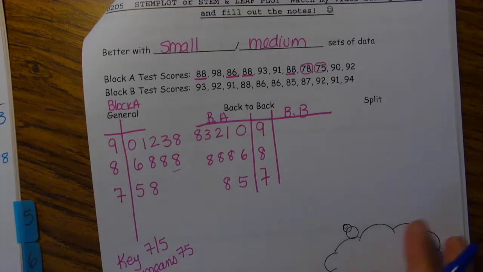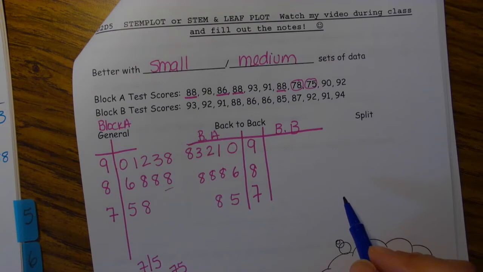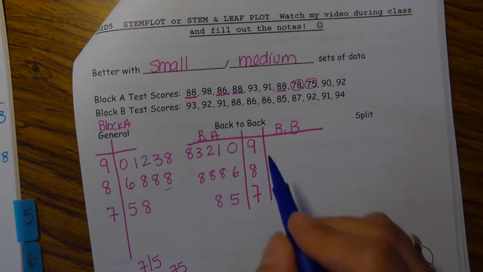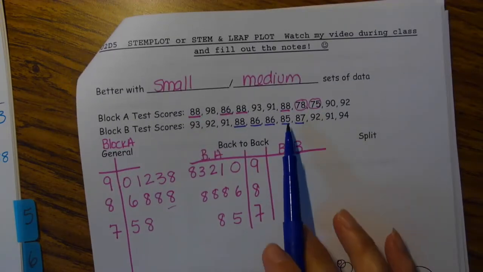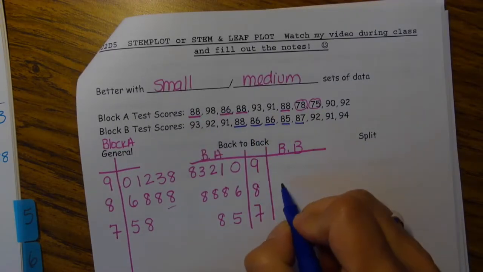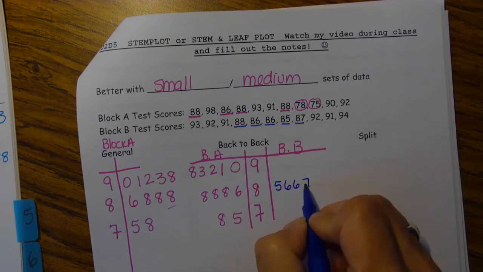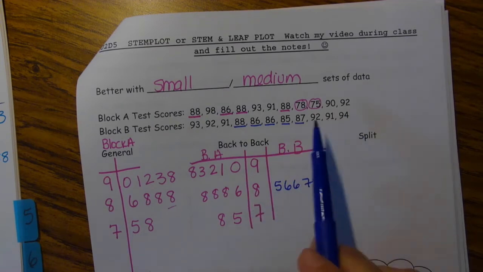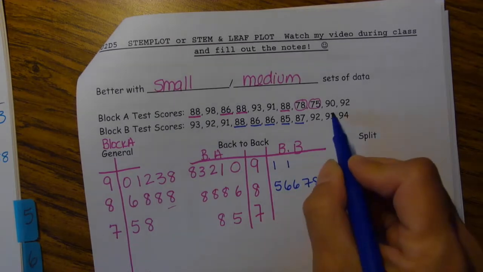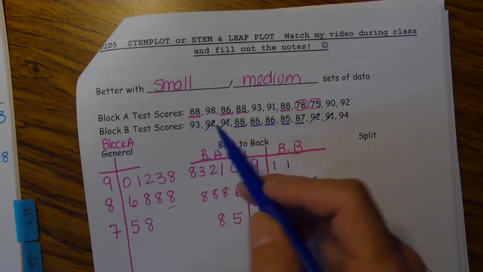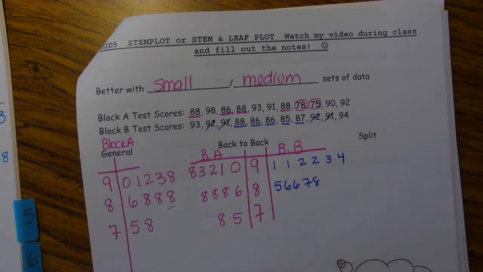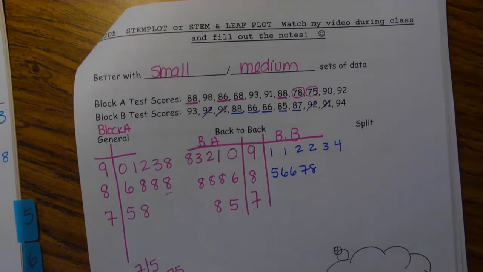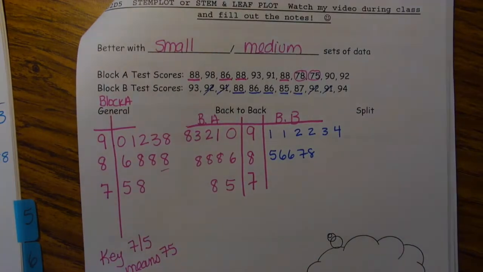I'll do those in a different color so they show. So now I'm going to look at B. Notice I don't have any 70s, so let me look at the 80s. There's my 80s, so it would be 5, 6, 6, 7, 8. And of course, my 90s, I have 1, 1. So those are those. And then 2, 2. They must go in order. 3, 4. Okay, so this might be a nice way that I could compare block A to block B and see what's going on with those, right?